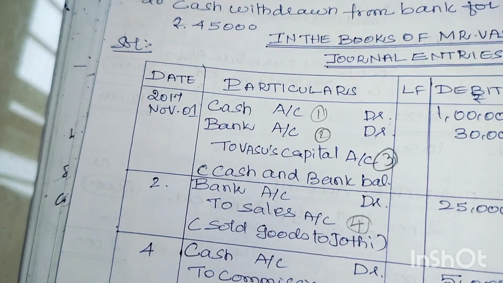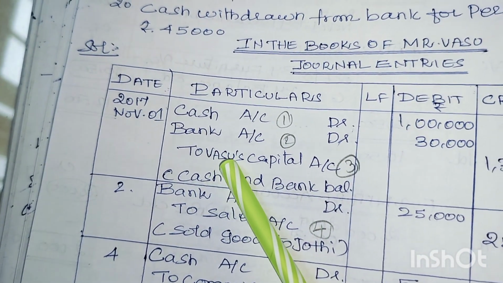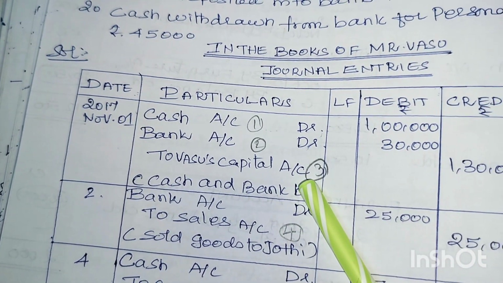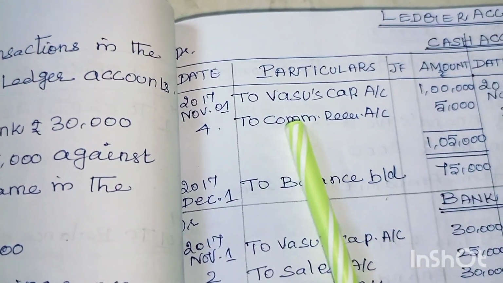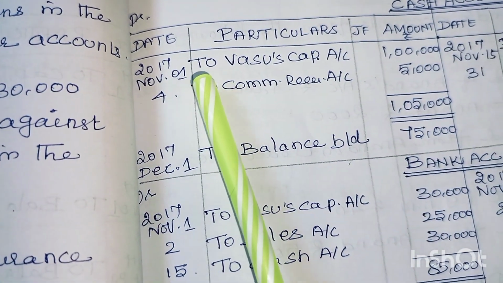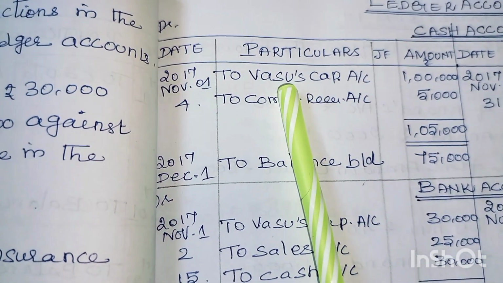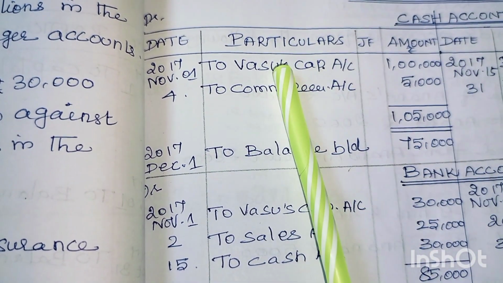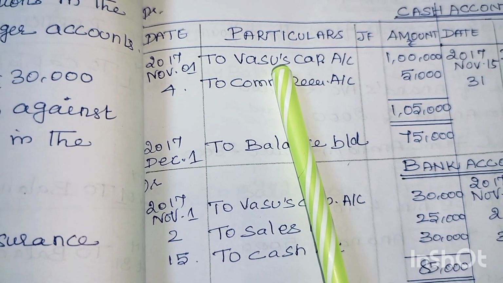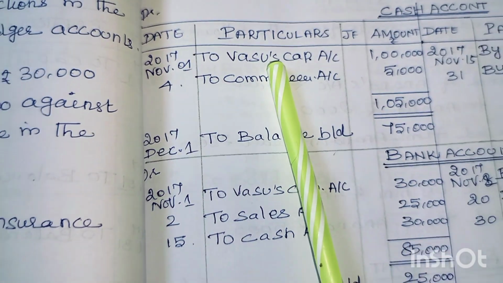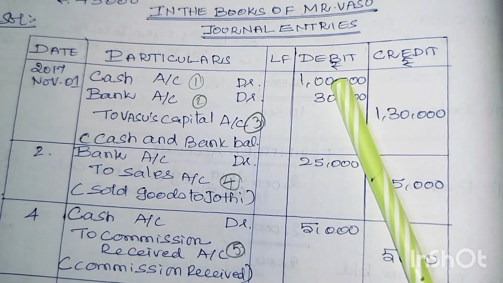What is the opposite account from the cash account? Vasu's capital account is the opposite account from the cash account. So on the debit side, we have to write Vasu's capital account. Why? This is the opposite account from the cash account. Always we post the opposite account under the respective account. Listen. How much rupees does the cash account have? Cash account has 1 lakh rupees.